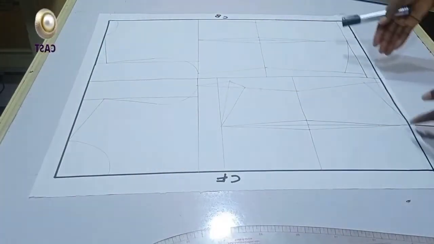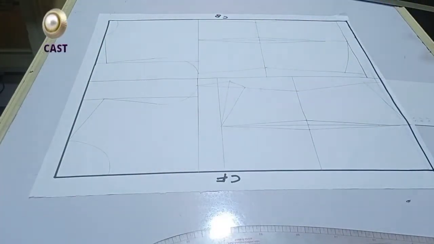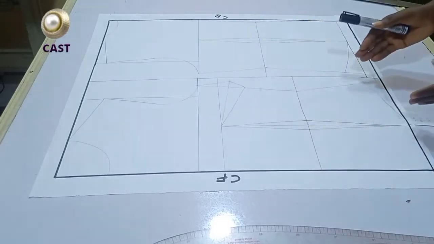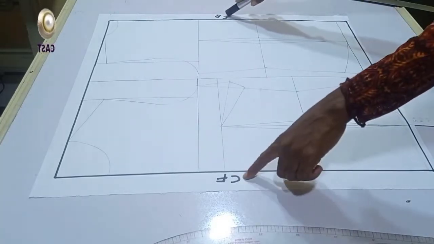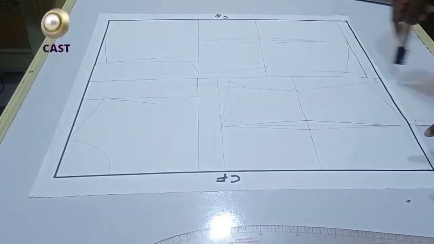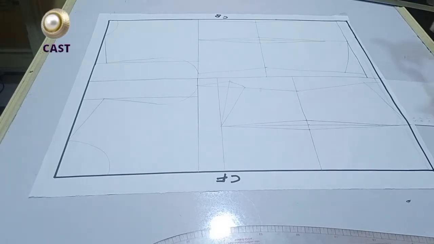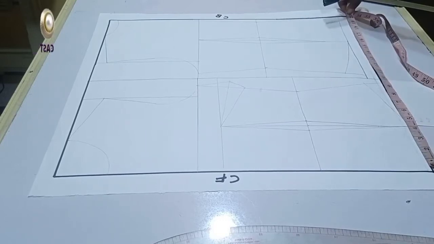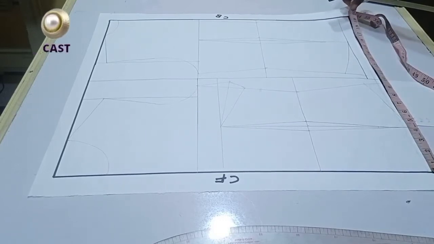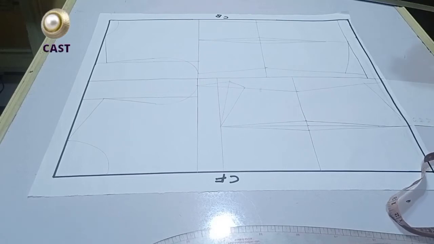Having known the amount of paper you'll be using for your pattern drafting, the next thing you want to do is divide this paper into 2. I've labeled it. This part is CB and this part is CF. So you are going to divide this paper into 2 equal halves. When you divide 20 by 2, you will have 10 inches.